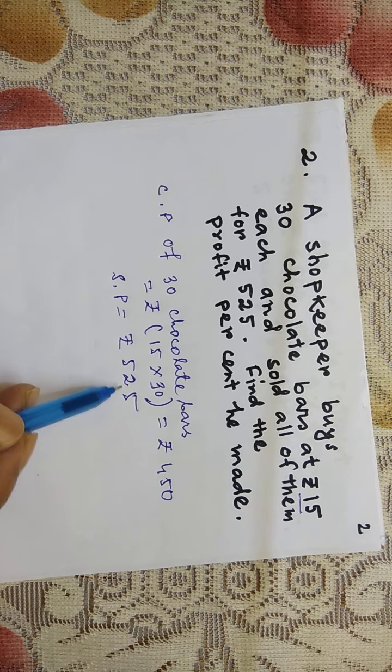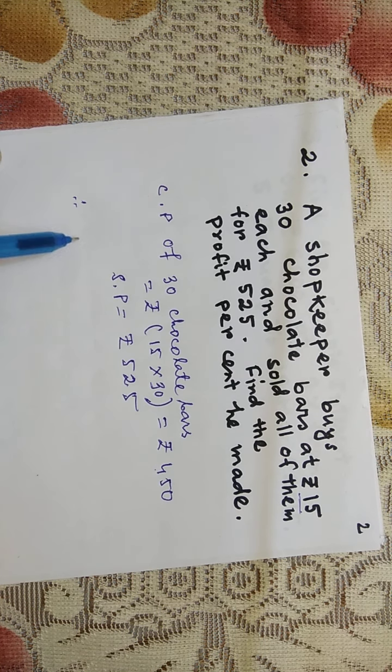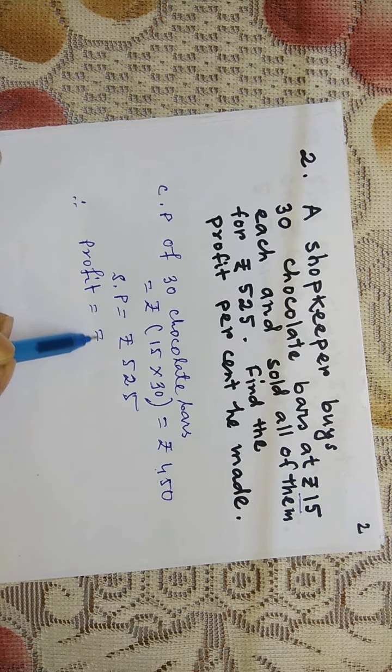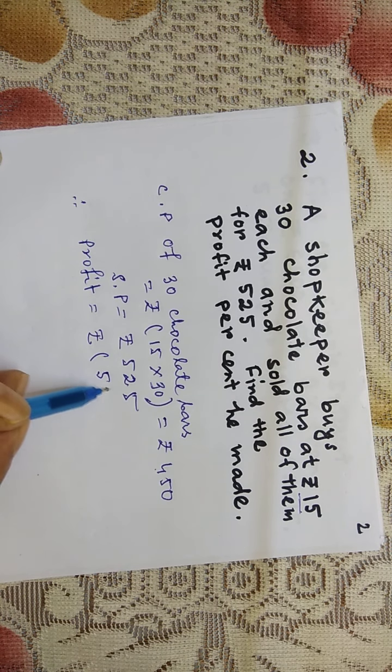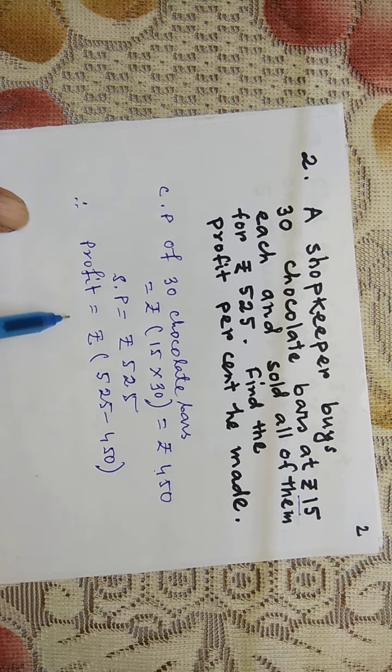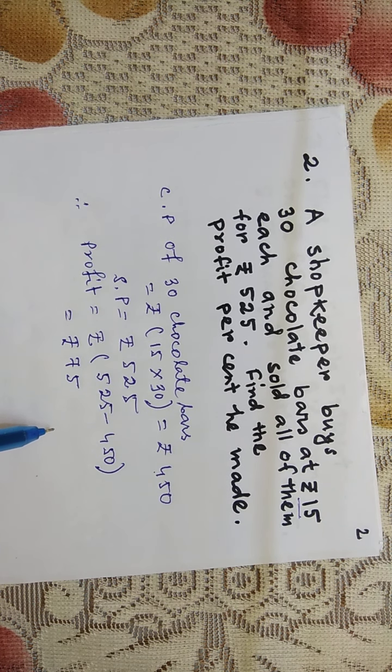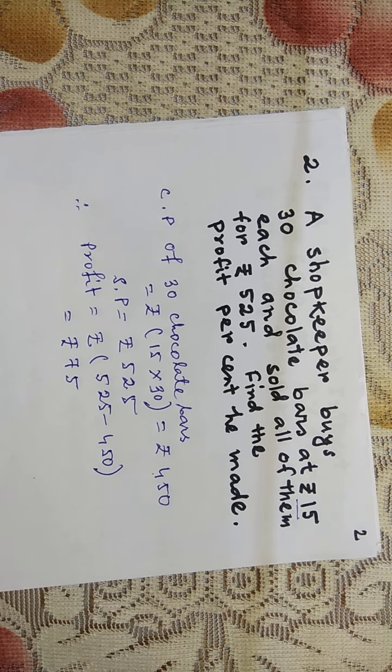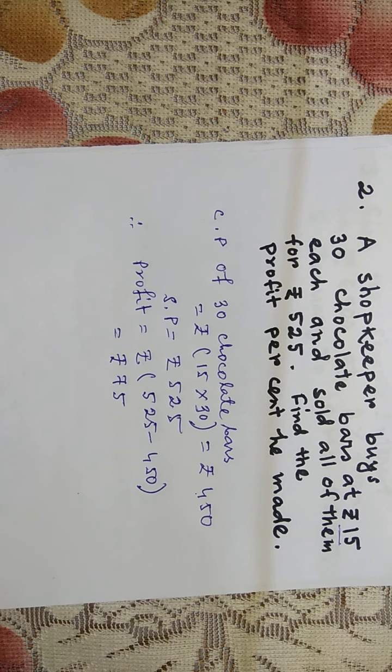So you can see selling price is more than the cost price. So there is a gain, there is a profit. Therefore profit equal to rupees 525 minus 450. So 75 rupees. This is the amount of profit. But you have to find out the percentage of profit. And there is a formula. By applying the formula, you can get profit percent.